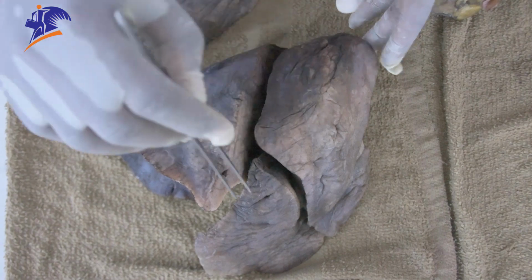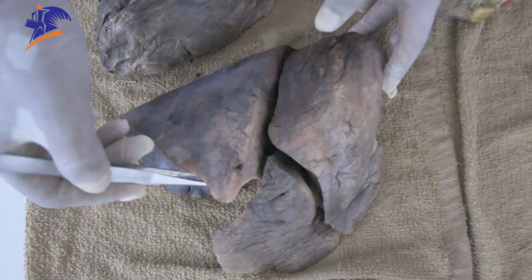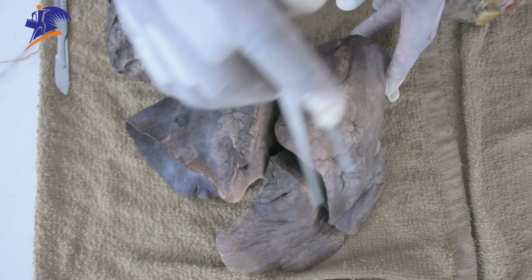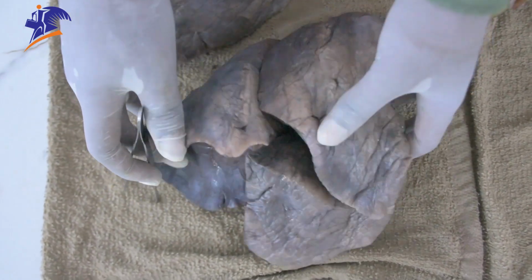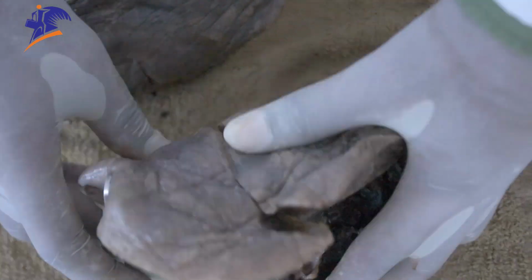This is the right lung. This is the apex of the right lung. This is the base of the right lung. This is the sternal or costal surface. This is the diaphragmatic surface inferiorly, and this is the mediastinal surface with the hilum of the right lung.